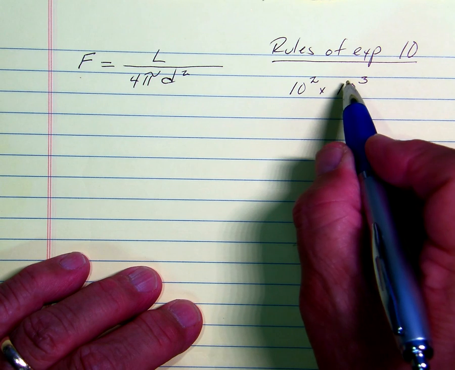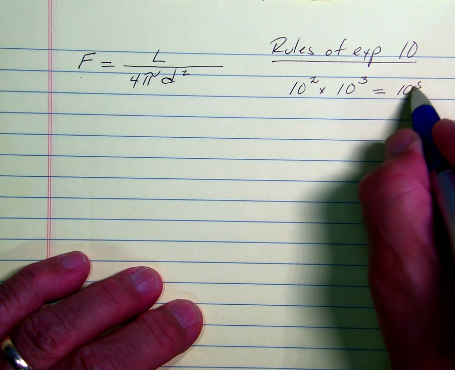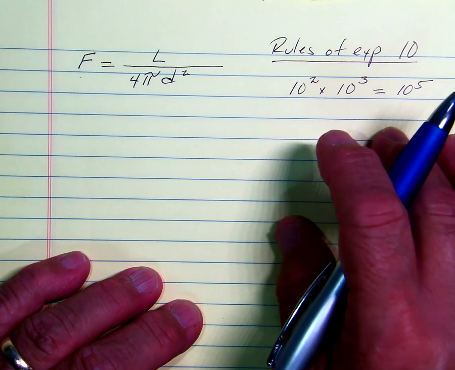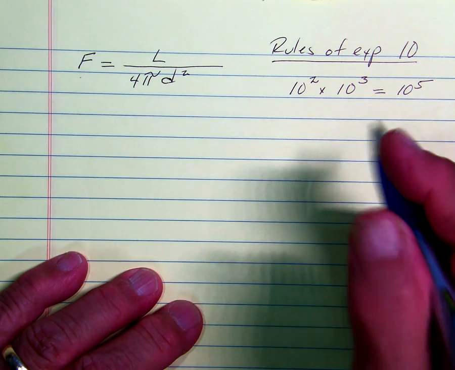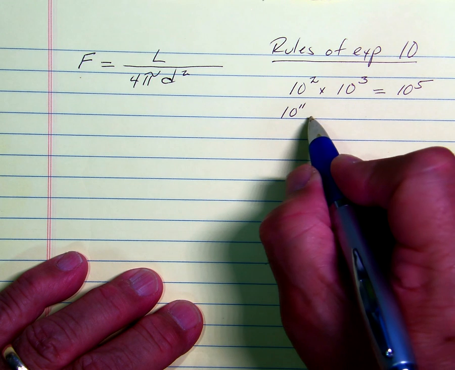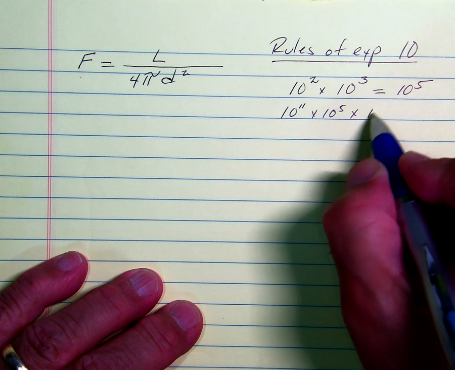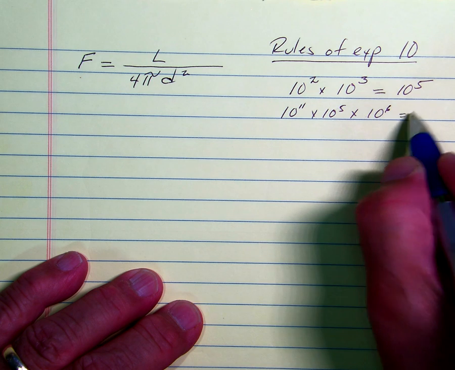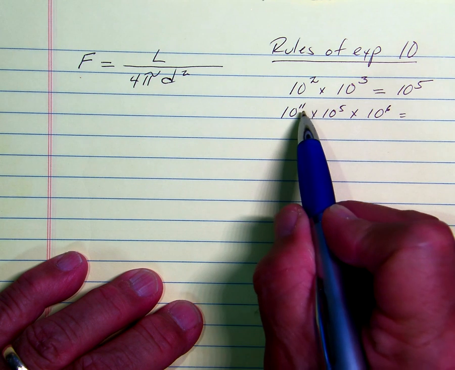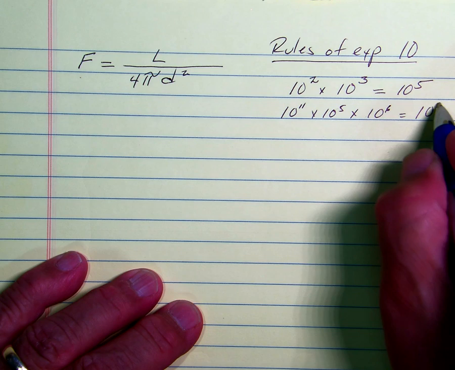If you remember your algebra, this would equal 10 to the fifth power. For example, if you have 10 to the 11th power times 10 to the 5th times 10 to the 6th power, well, 11 plus 5 is 16 plus 6 is 22. So that would be 10 to the 22nd power.